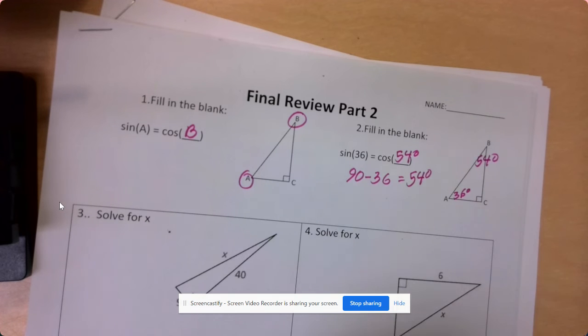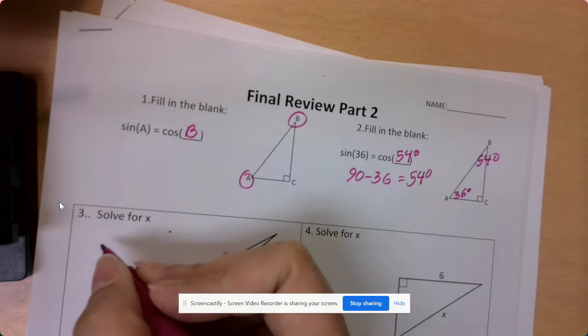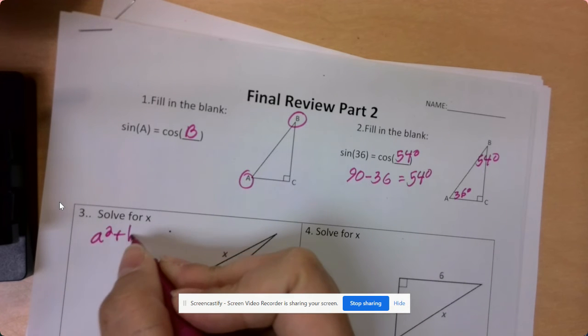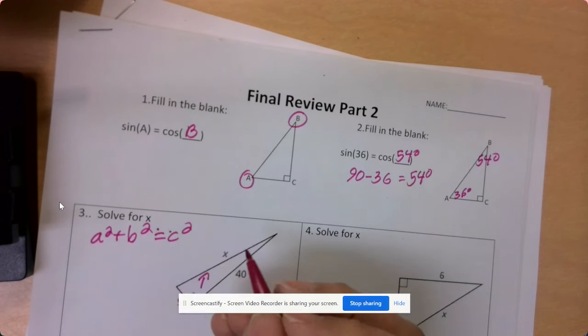Okay, so this one they want us to solve for x. We have two sides, and we're solving for a third side, so we're going to use the Pythagorean theorem for our right triangles. The sum of the squares of the legs is equal to the square of the hypotenuse.